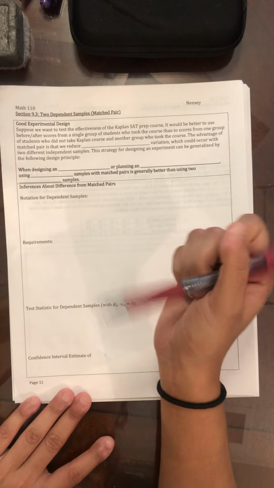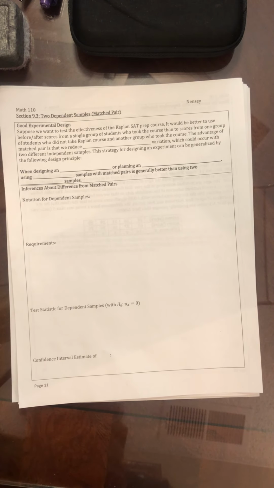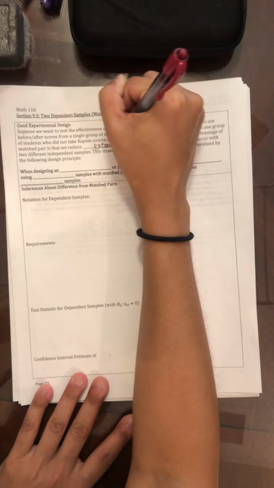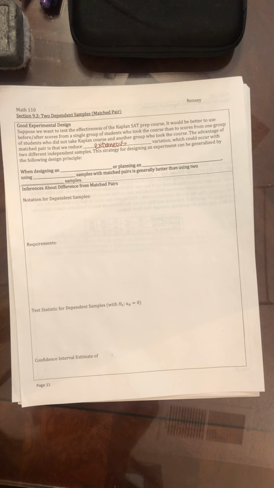Suppose we wanted to test the effectiveness of the Kaplan SAT prep course. It would be better to use before and after scores from a single group of students who took the course than to use scores from one group of students who didn't take Kaplan and another group who took the course. The advantage of matched pair is that we reduce extraneous variation. What this means is that we take away variability because we're looking at the same group of people, which could occur with two different independent samples.